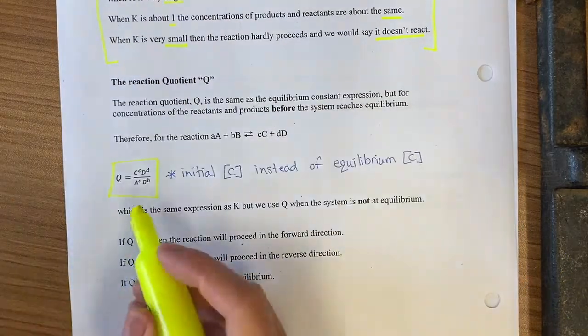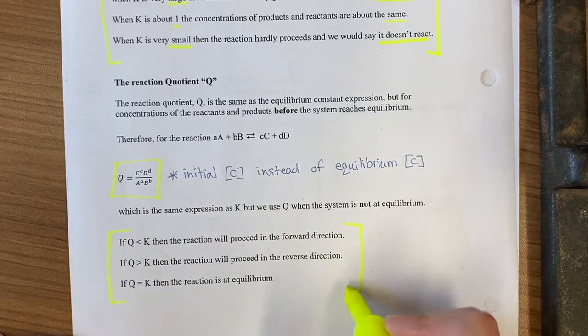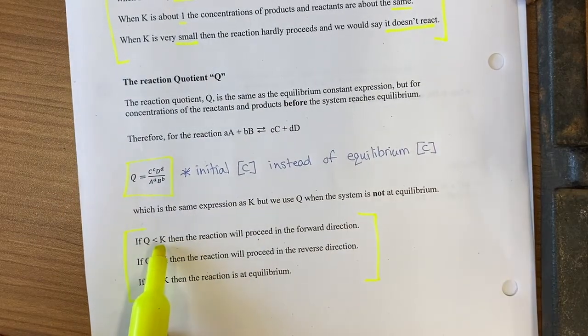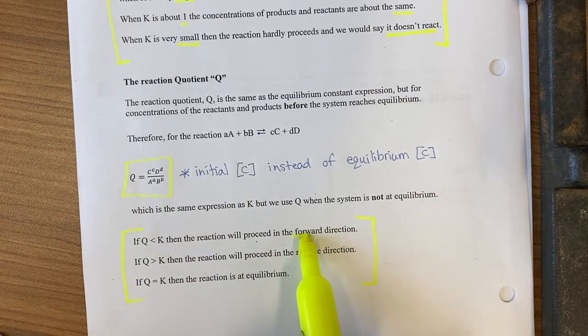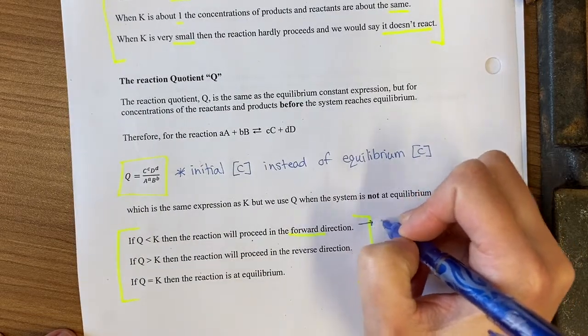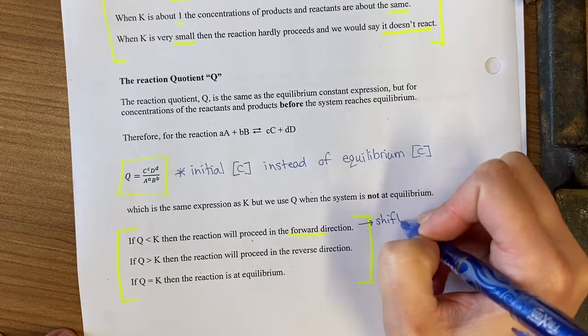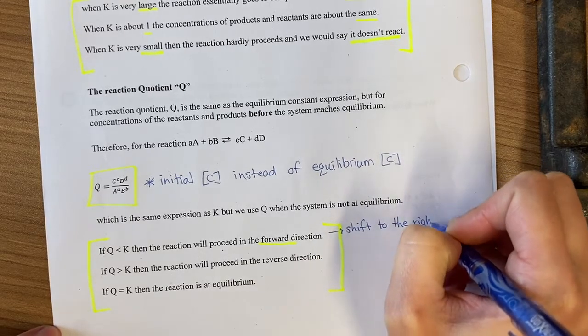So here, if Q is less than K, if it's smaller than K, the reaction will proceed in the forward direction, or towards the right. So shift to the right.